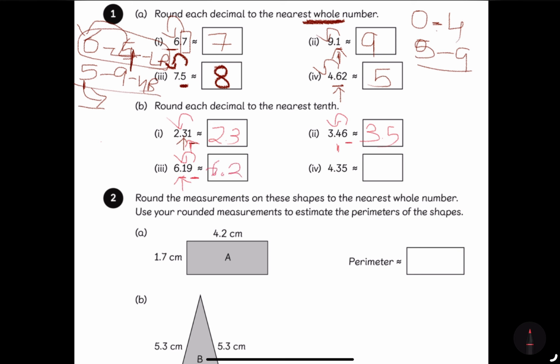My next number is 4.35. In my 4.35, since I have to determine the position for 3, my 5 is in the higher band. Let me add 1 to my 3. Therefore, 4.4 is my answer. Let's go to the next question.